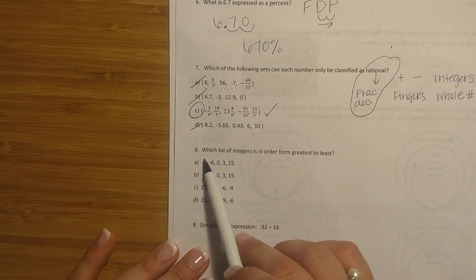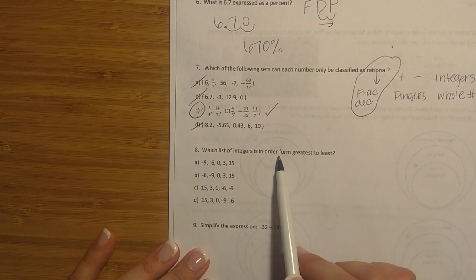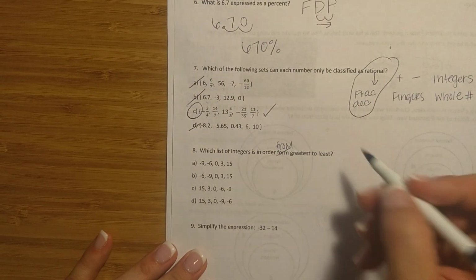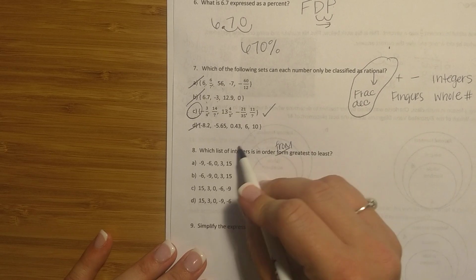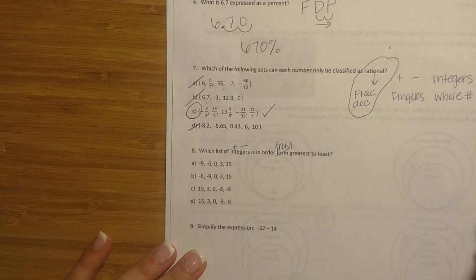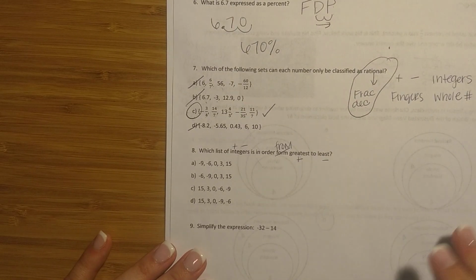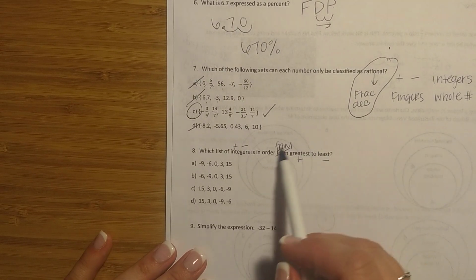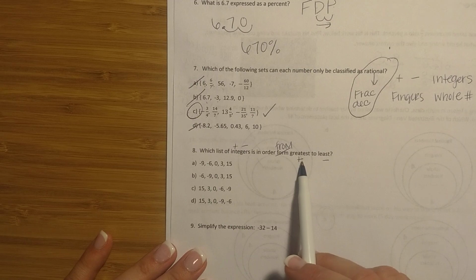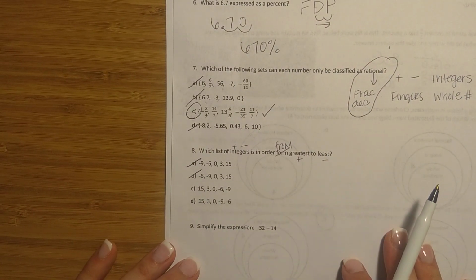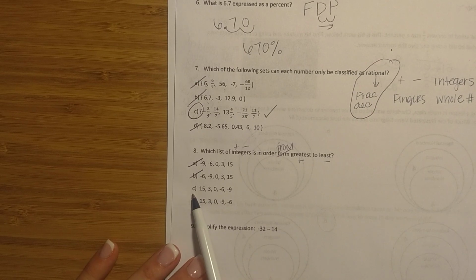Number 8, which list of integers is in order from greatest to least? So when I'm thinking of integers, I know those are positive and negative whole numbers. If I'm going greatest to least, I'm going to start with my positives and move to my negatives. So knowing this, I need to start with positives, I can automatically eliminate A and B because they start with negatives. So that leaves me with C and D.